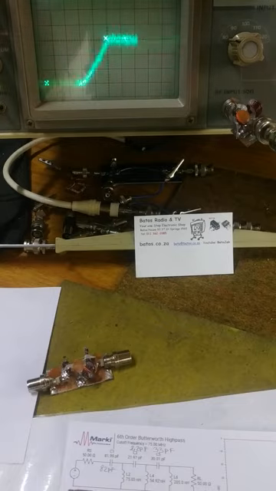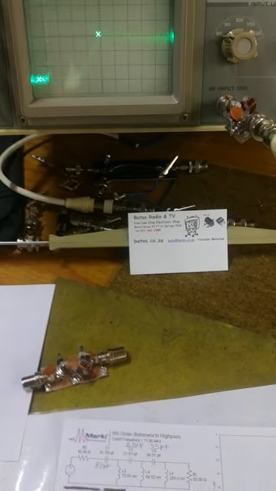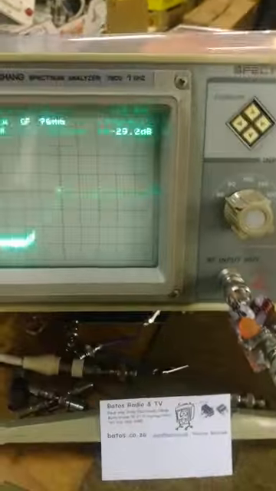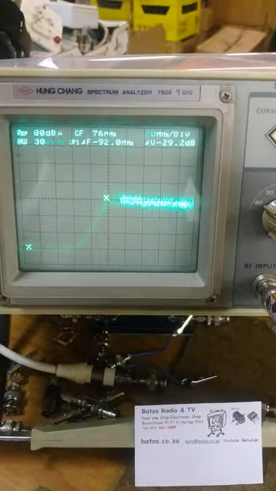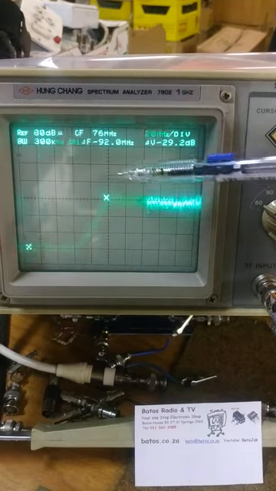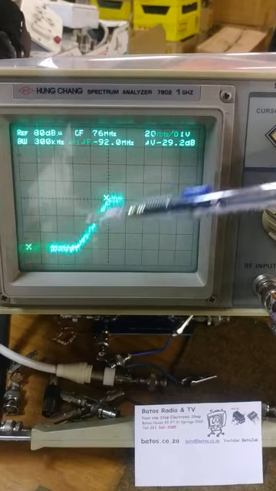So it's precisely there. As I said, I can zoom into it, but I don't know how clear you can see it right now. But it's very accurate.